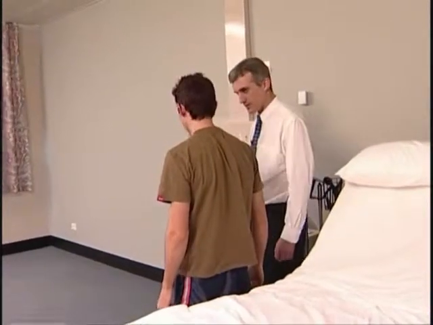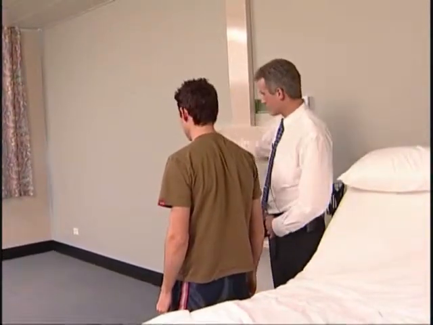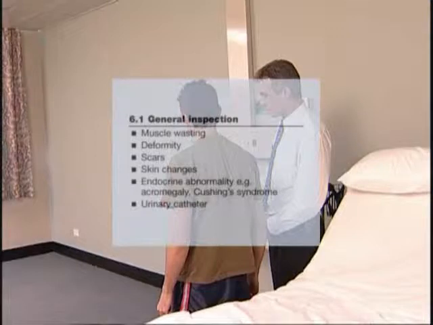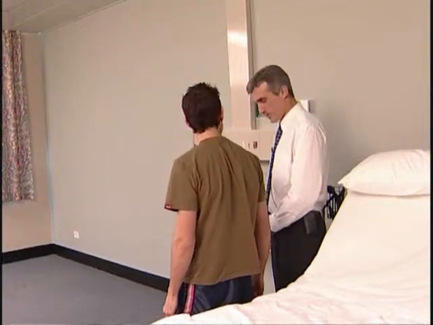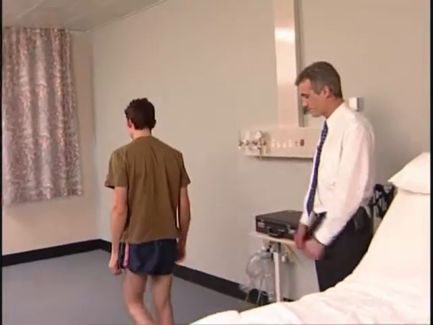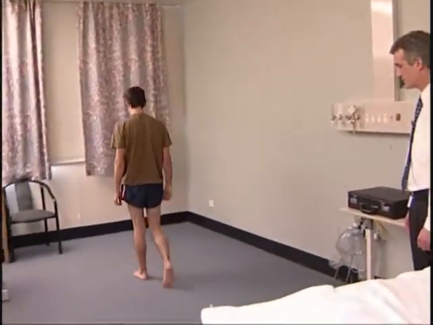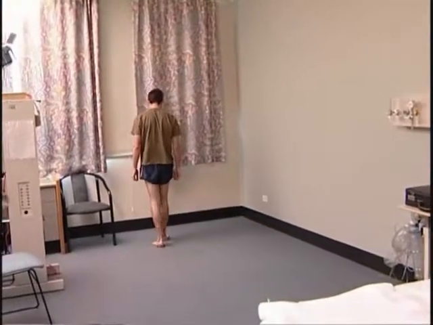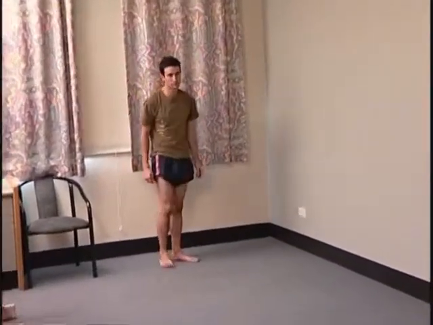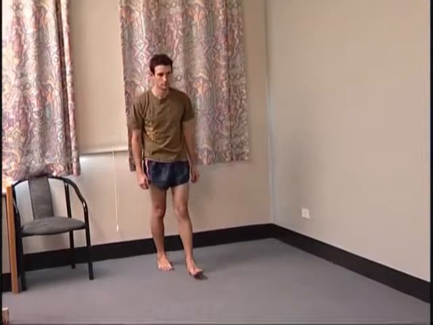Do you feel steady? If the patient is able to walk, start by examining gait. Just walk to the end of the wall. The legs need to be uncovered. Use this opportunity to make a general inspection. Thank you. Stop right there. Turn around and just come back towards the bed again.